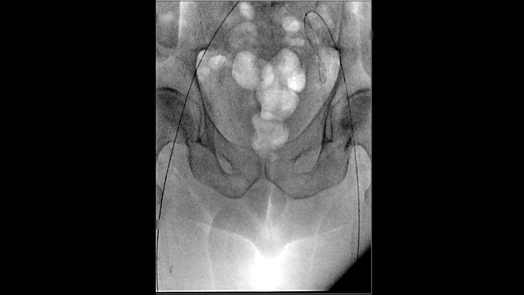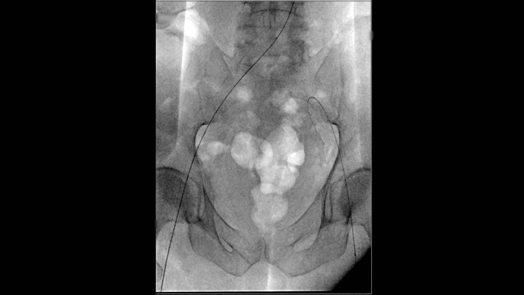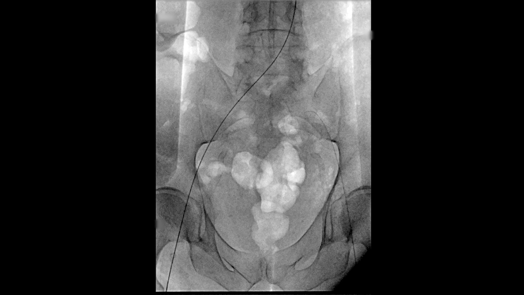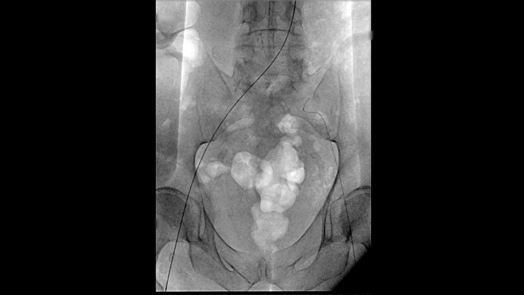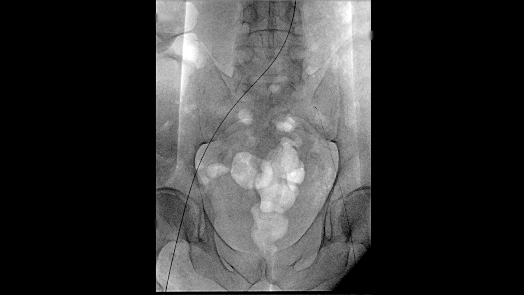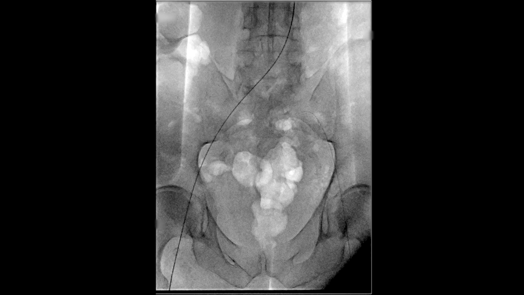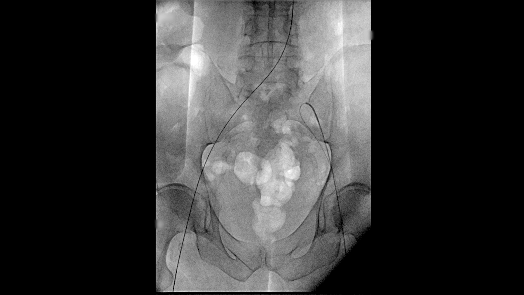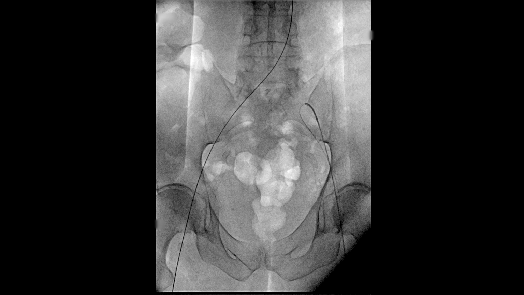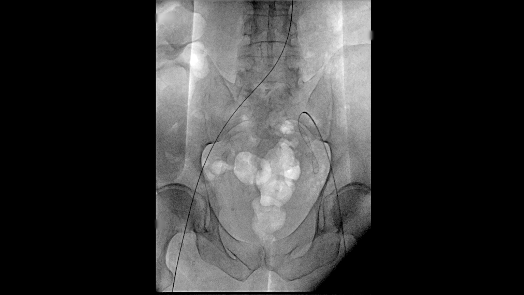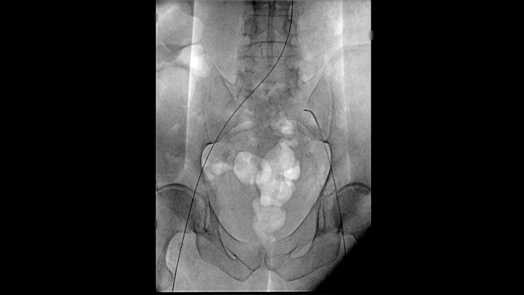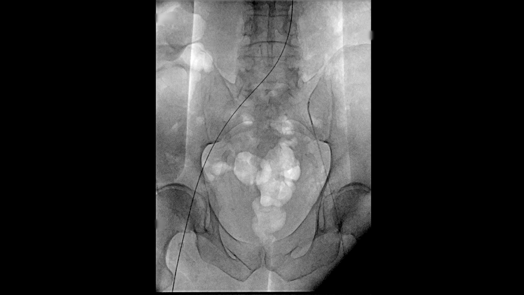We then turn our attention to the patient's right lower extremity. You can see our Advantage wire now trying to seek and find its path up to the inferior vena cava. It buckles, likely from chronic thrombus, in the patient's right common iliac vein. A Berenstein catheter is then introduced, and then we try and cross the thrombus with the combination of our Advantage wire and our Berenstein catheter.